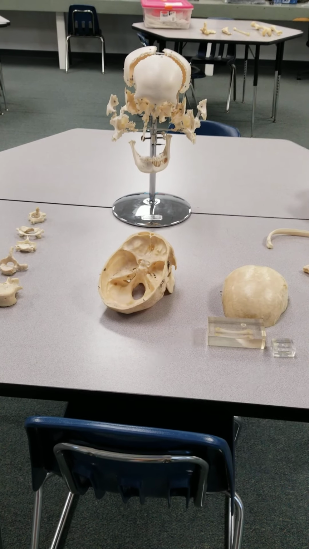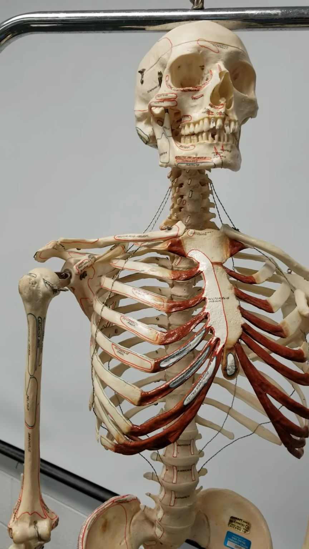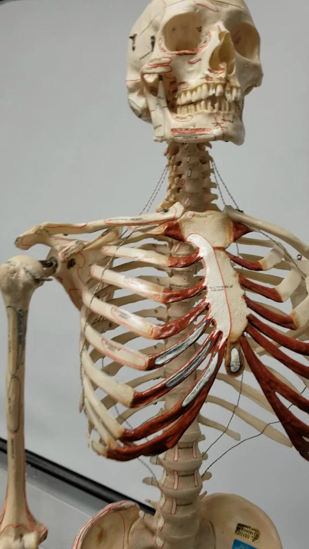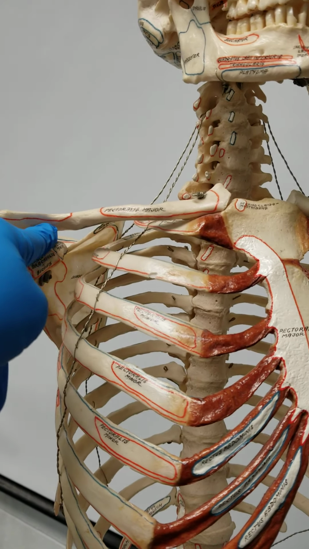Now we're going to go over the appendicular bones on the skeleton. I'll go from superior to inferior. So we'll start out with the arm. First of all, we've got the bones of the shoulder. This is called the clavicle.